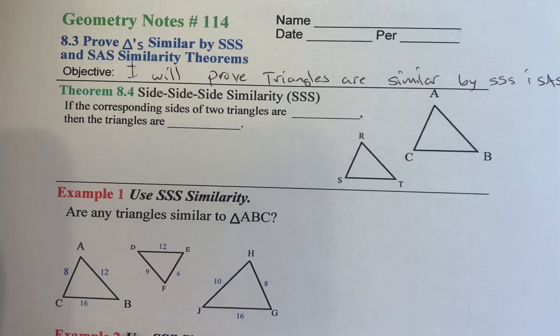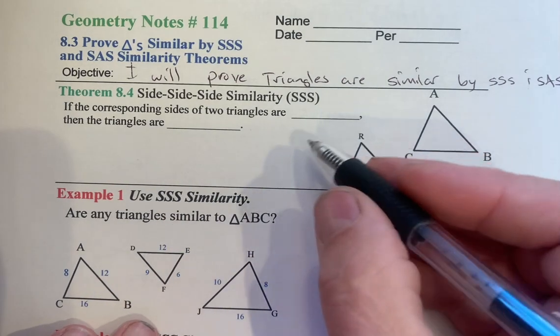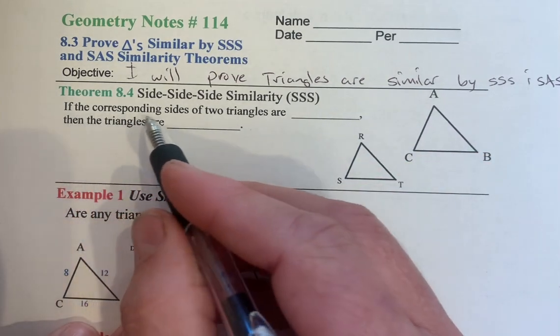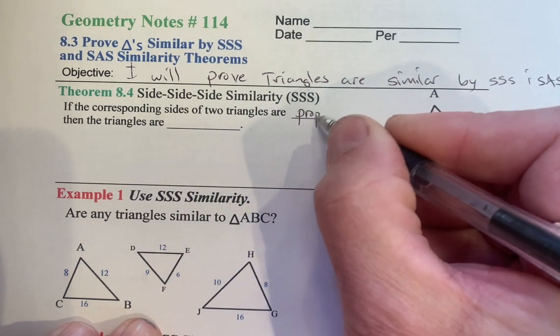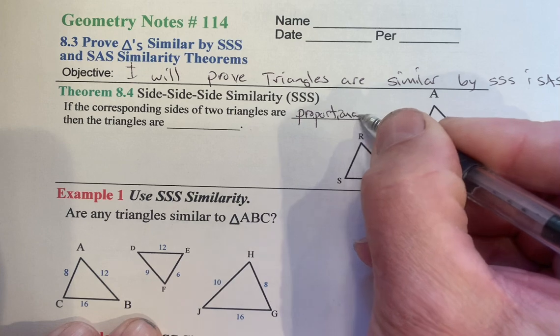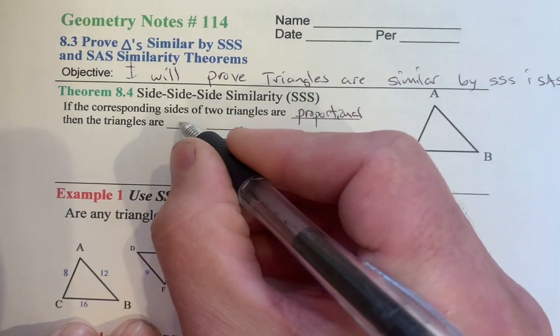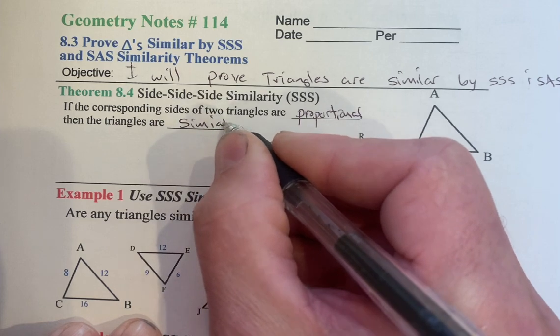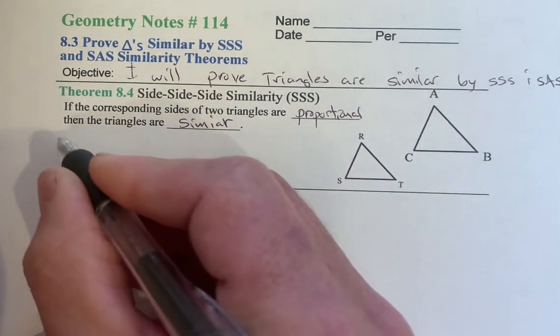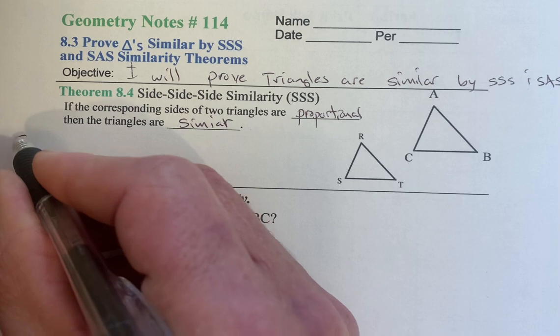Okay, back to this side, side, side similarity. If the corresponding sides of two triangles are proportional, then the triangles are similar. And there's two ways to show this. One is looking at the scale factor.